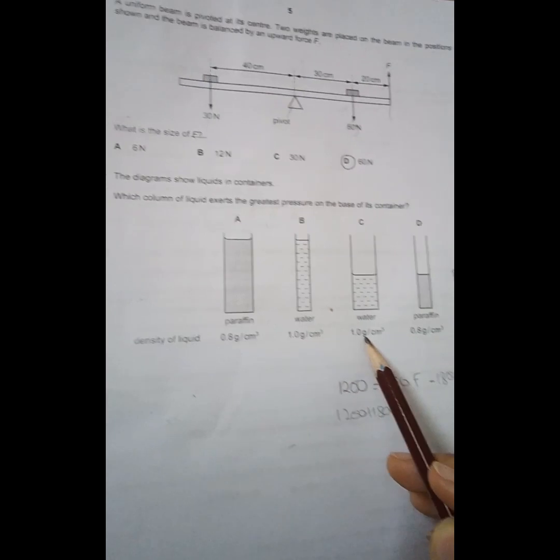And again, it depends on the amount of liquid as well. So the greater the height, the greater the depth. So the greater the depth, the greater the pressure. So it's gonna be B. Because there's more liquid, it's narrower, that means more pressure is acting at its base. Moving on towards question number 11.